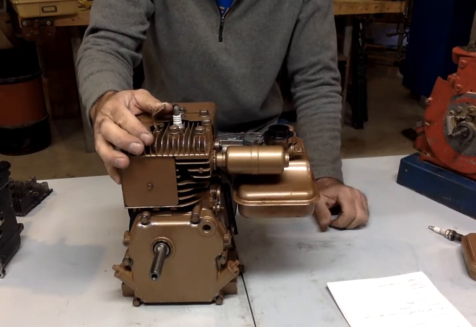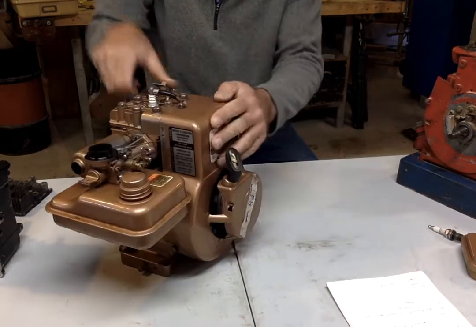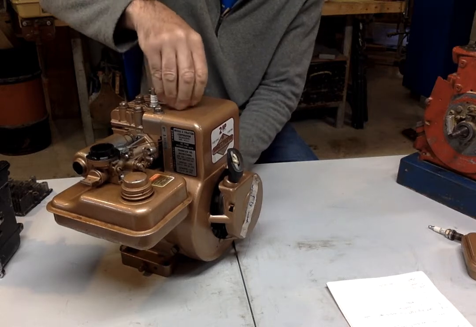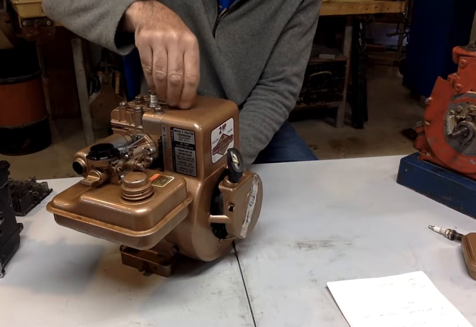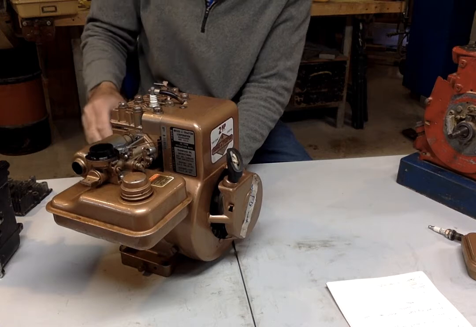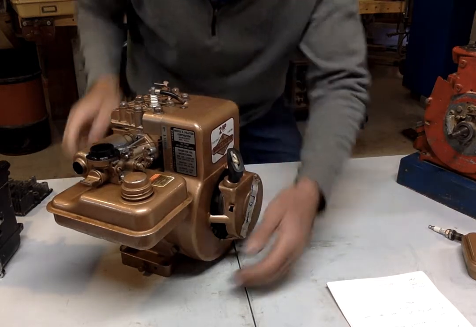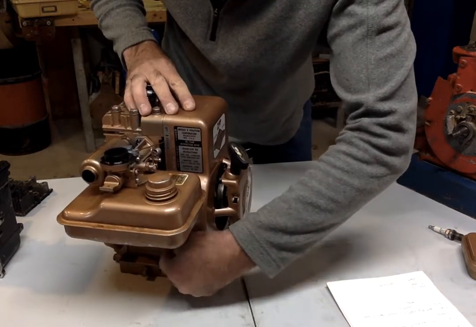Where does that electricity come from? Well, it comes from something called a magneto. Let me take this little part off here for a minute so you guys can see. This is just our starter recoil, which we'll talk about in a minute. We'll take that off.